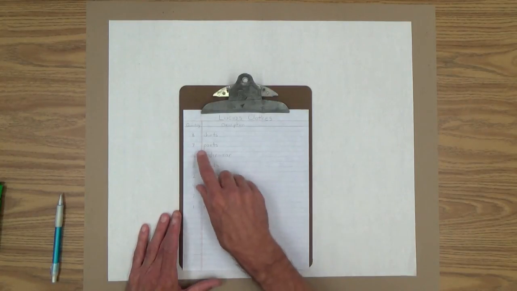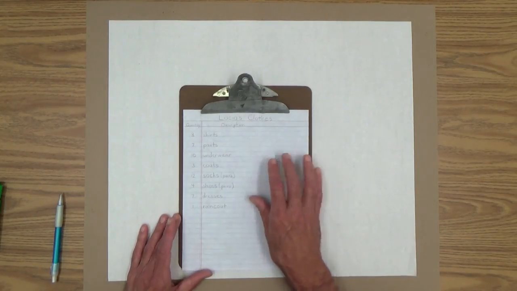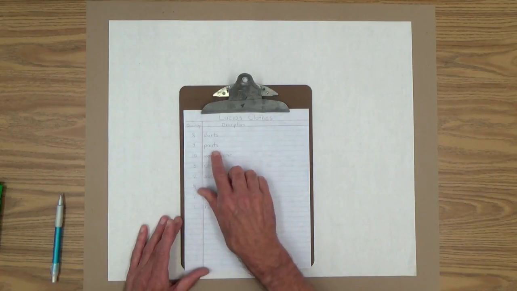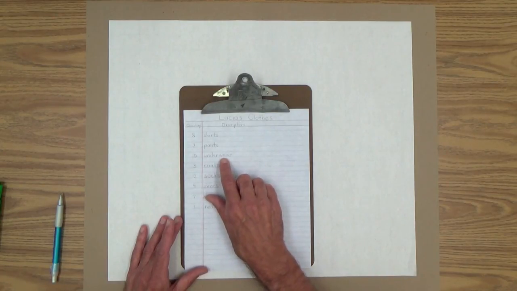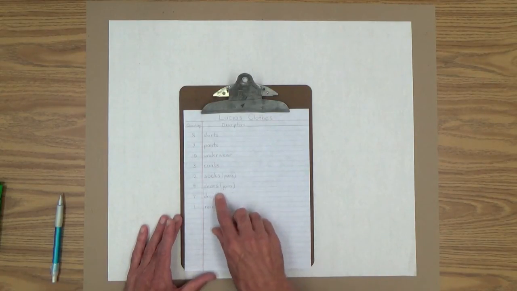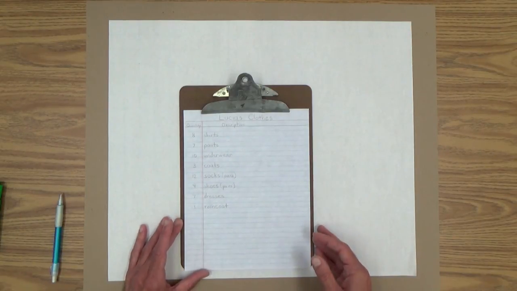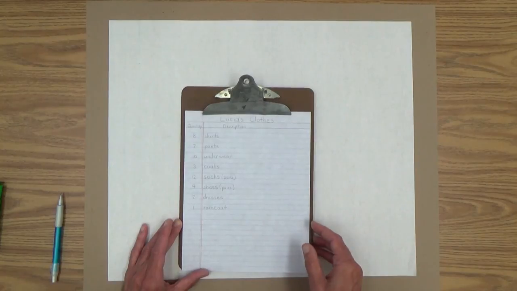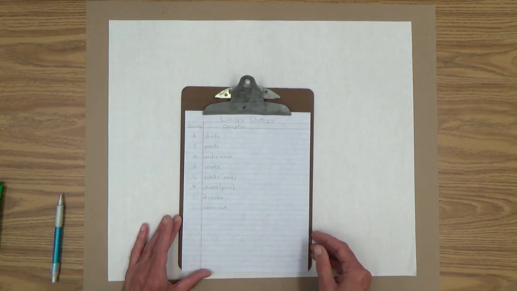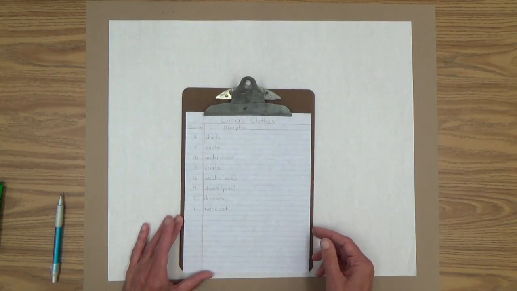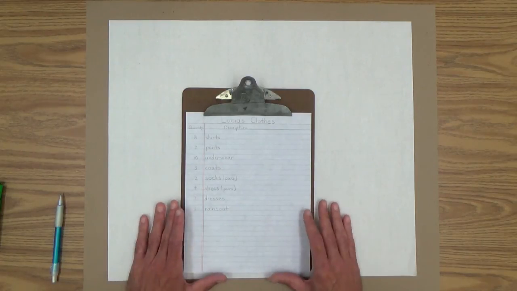For example, we found that she had 8 shirts, 7 pants, 10 pieces of underwear, 3 coats, and so on, fairly common items.